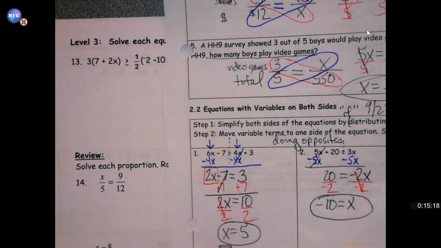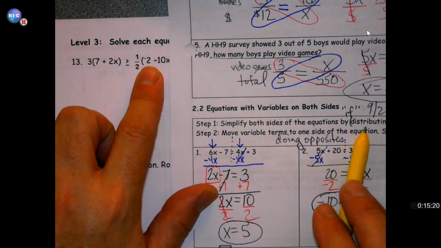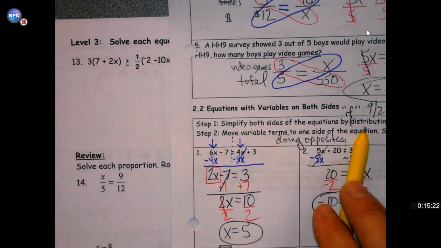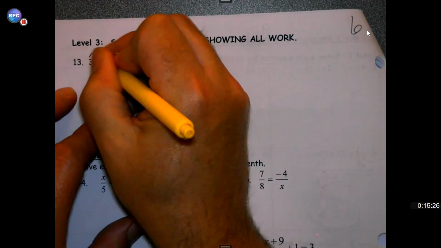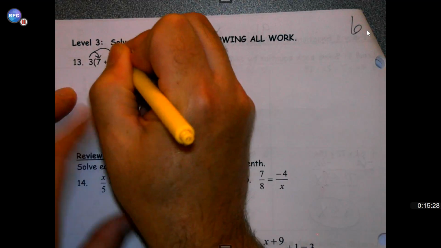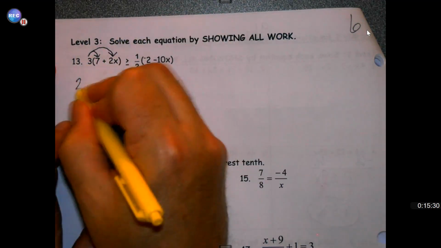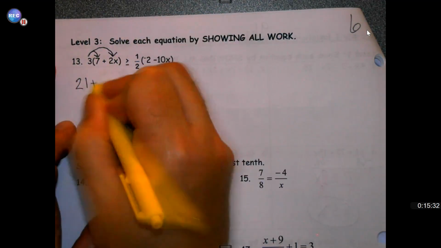What the heck? Okay. So, first thing I notice, there's variables on both sides. I got distributing. See, that's why I have these here, to help me out some. So we're going to do some distributing. Again, just a really fancy math word for multiply.